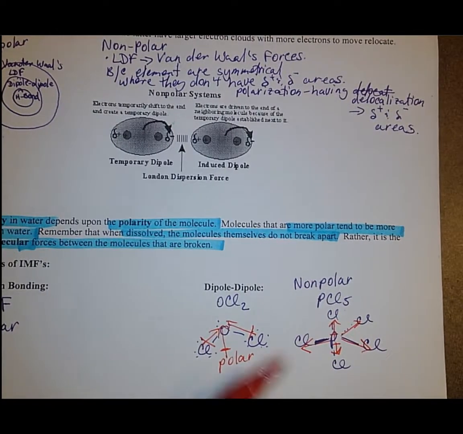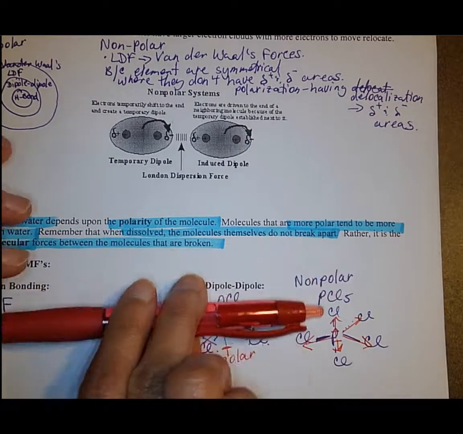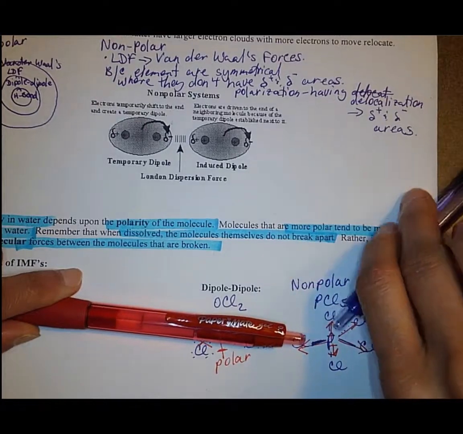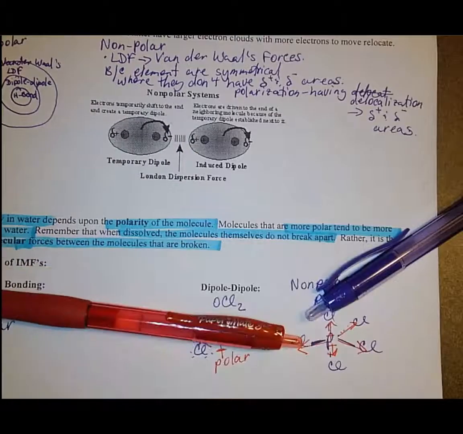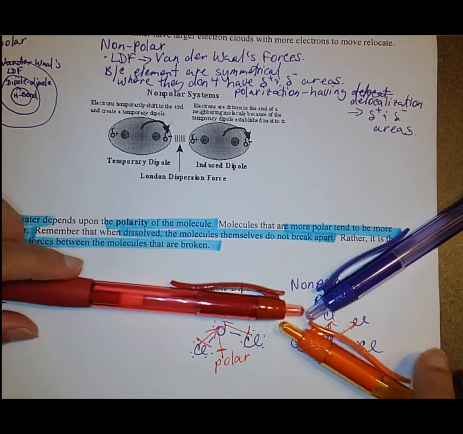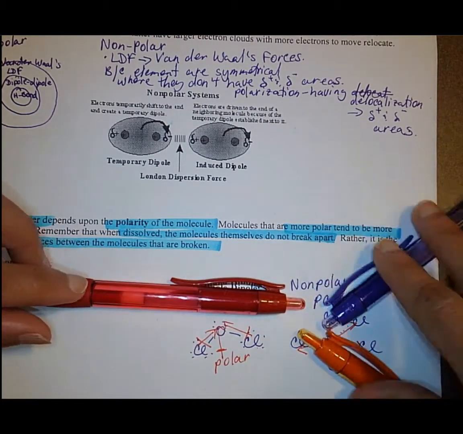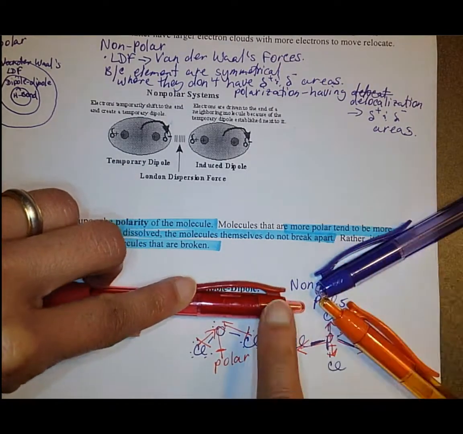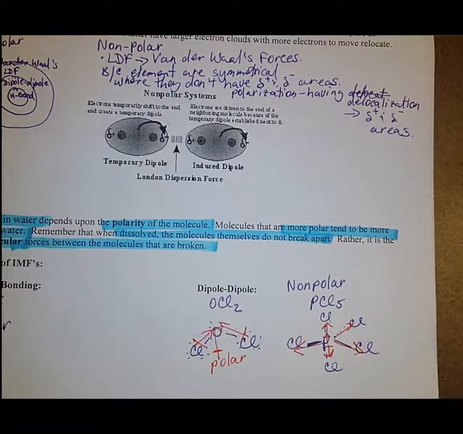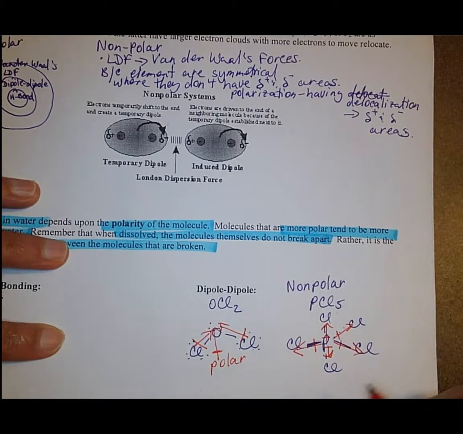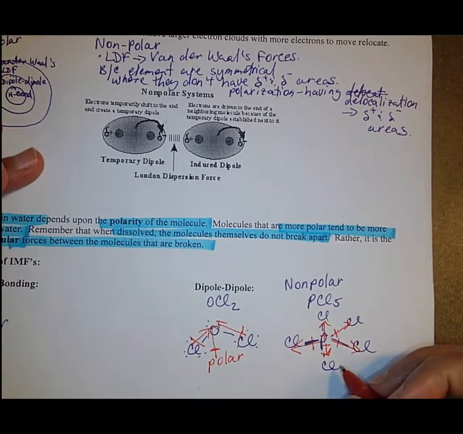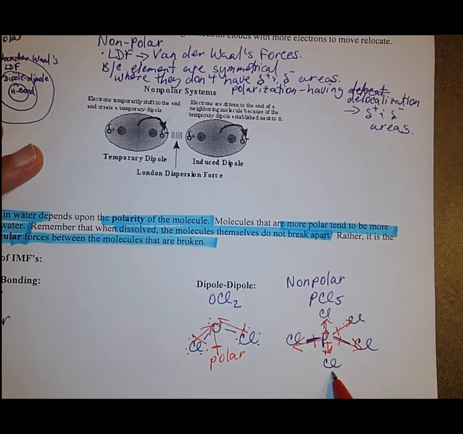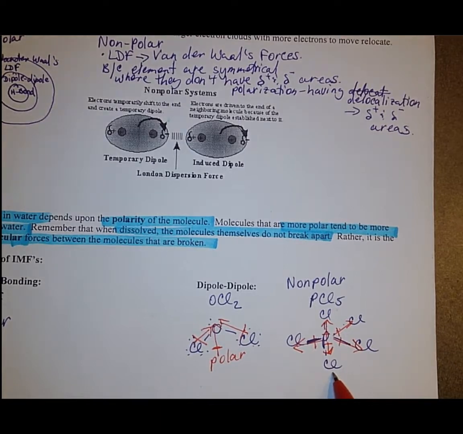So these two are balancing the pull of this one, and they actually cancel one another out. So in this case, this would be a non-polar covalent bond because it is being equally pulled. It is symmetrical.